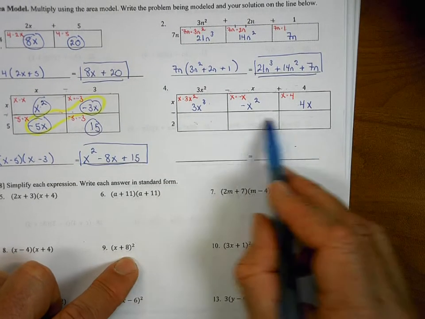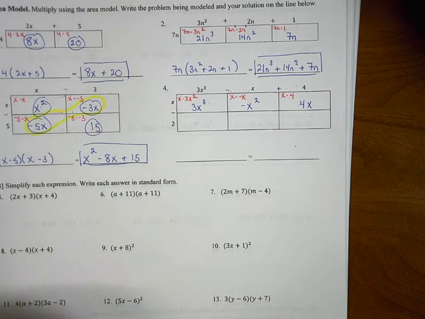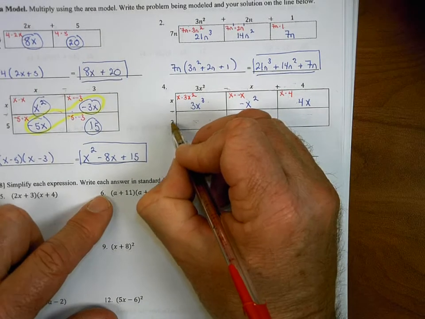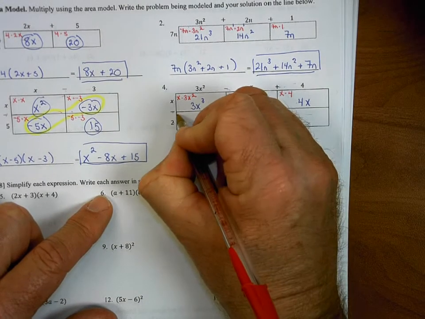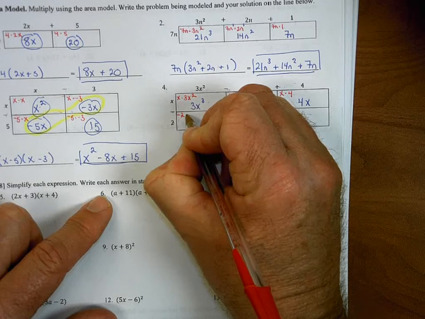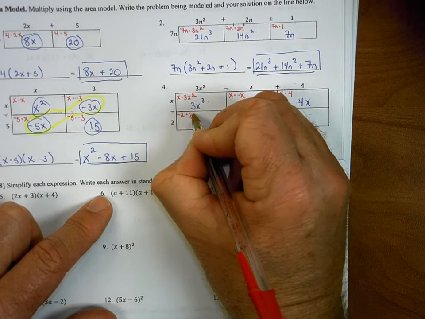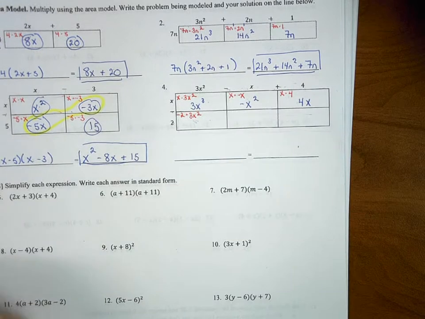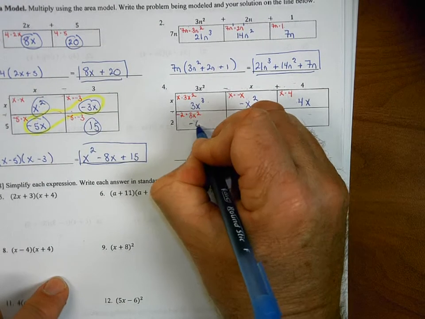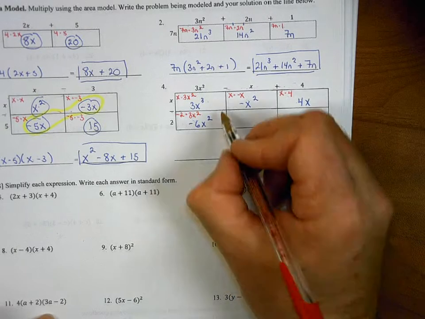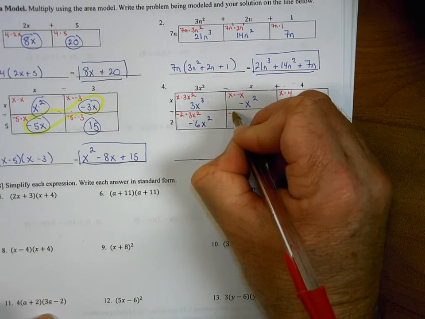Okay, then I'm going to do the same thing to find the area of each one of the bottom rectangles. The bottom left rectangle, the length here is a 2, but it has that minus sign, so we have to treat it as negative 2. I'm going to multiply it by its width, which is 3x squared. Negative 2 times 3x squared gives me a result of negative 6x squared. To find the area of the middle rectangle, the length, once again, is negative 2.